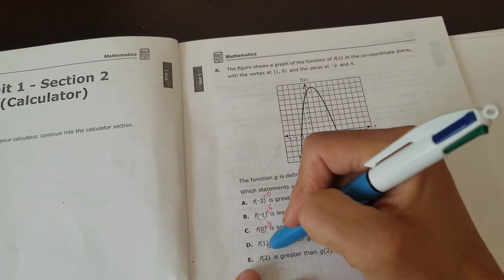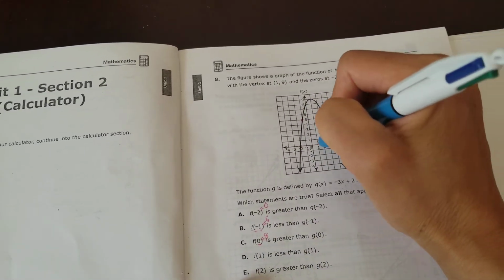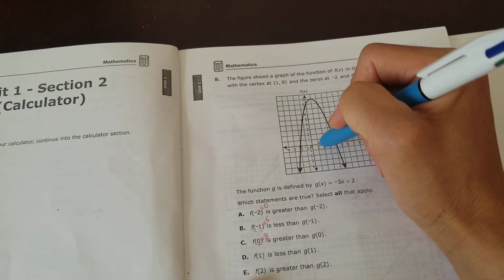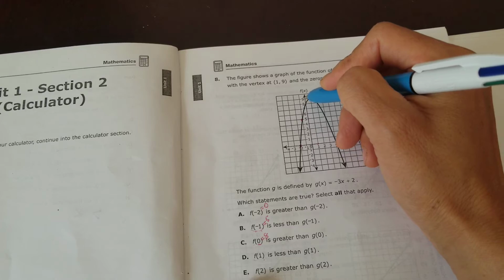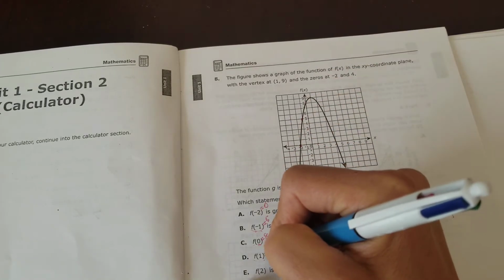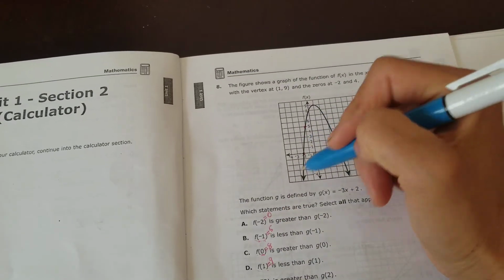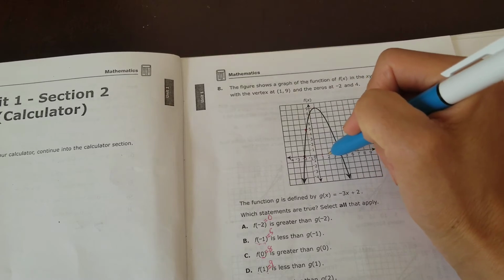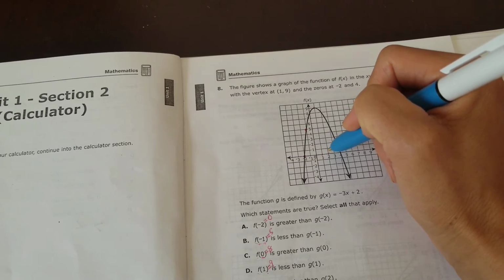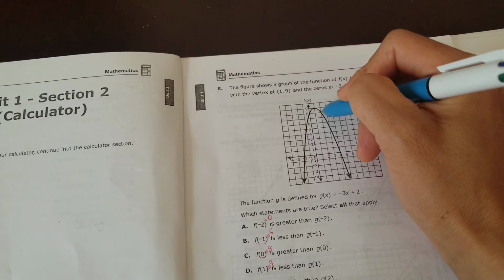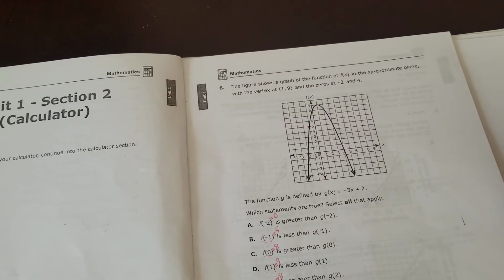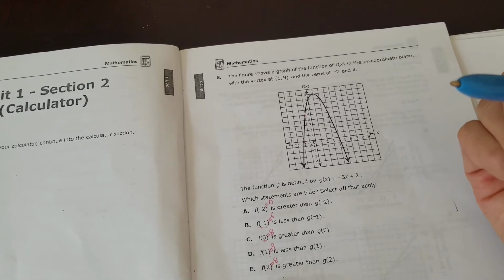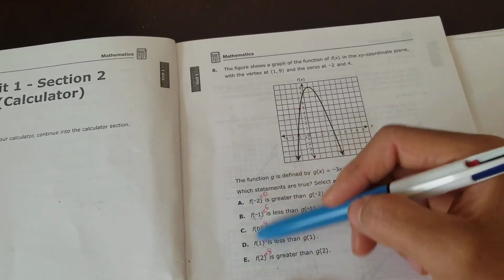How about f of 1? x equals 1 is right here. Going up, y equals 9. I'm going to write down 9 here. So f of 2: x equals 2 is right here, and going up, y equals 8. So I found all the values of function f of x.